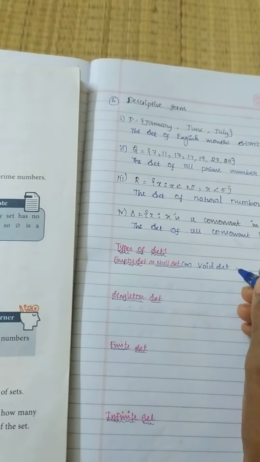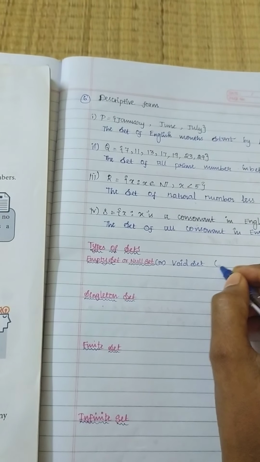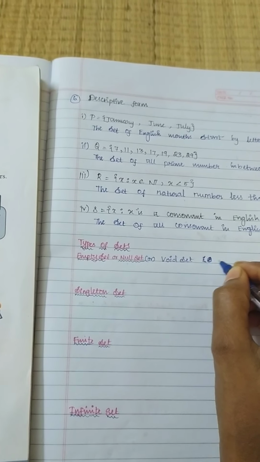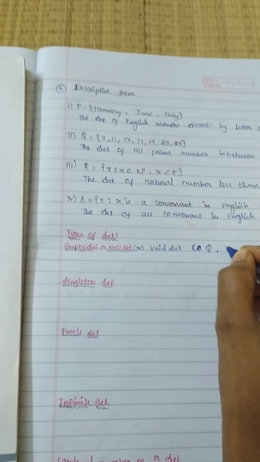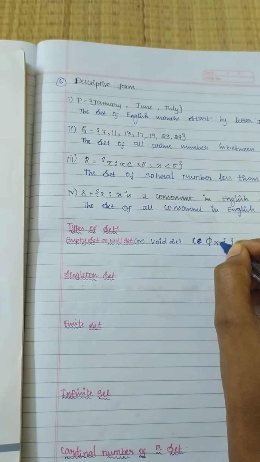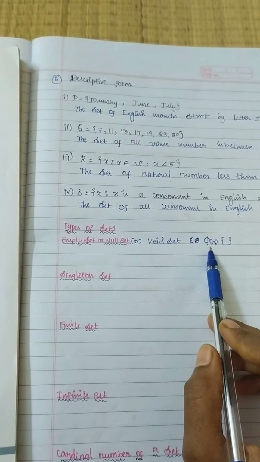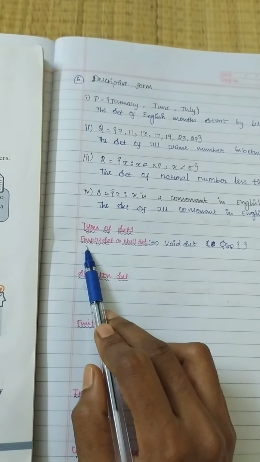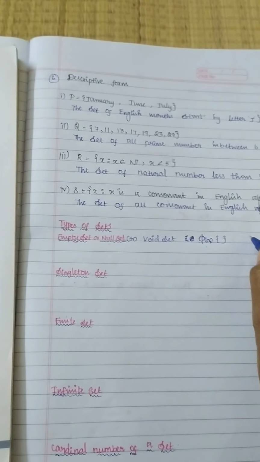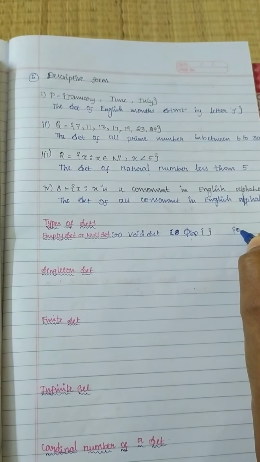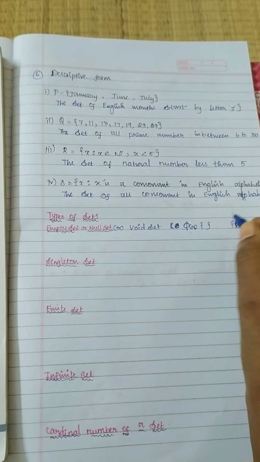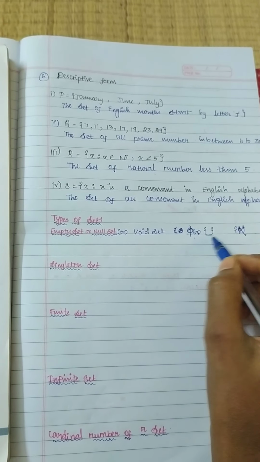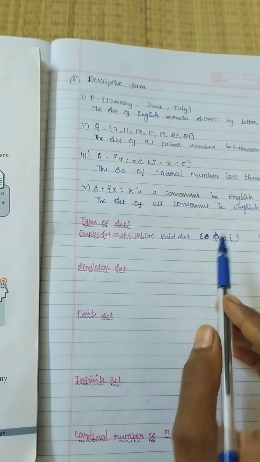So the empty set can be written like this or this. This is the symbol for the empty set. If you write it inside the bracket, it's wrong. Empty set means just this symbol or this empty bracket. This is an empty set.